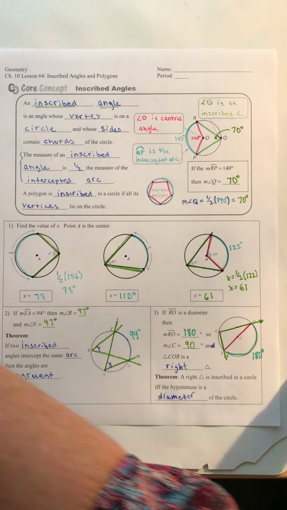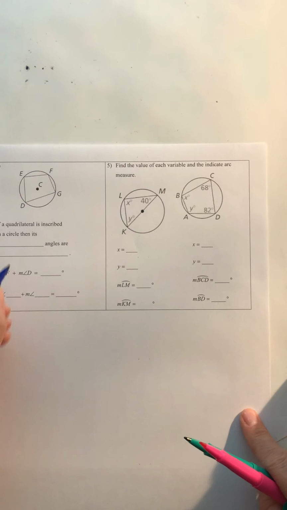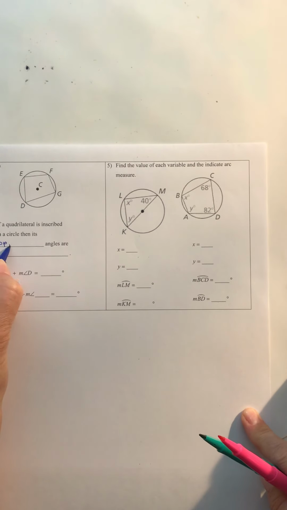All right, moving over to the second page. If a quadrilateral is inscribed in a circle, then its opposite angles are supplementary.